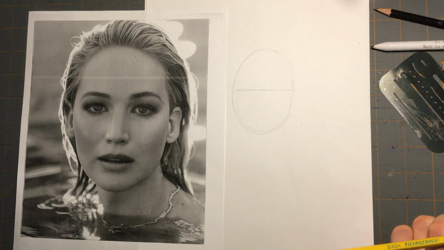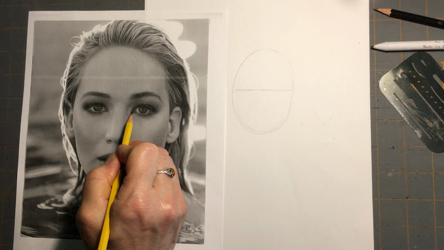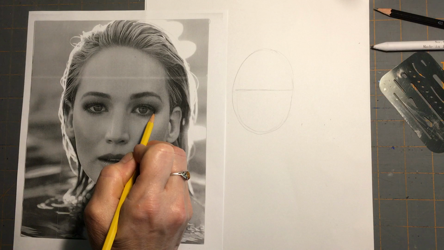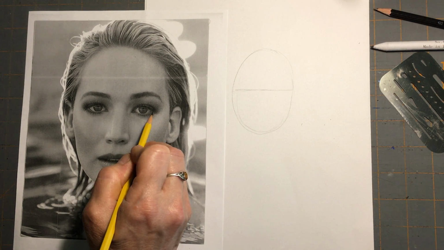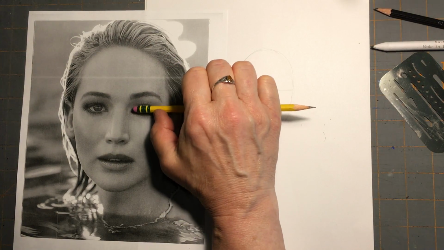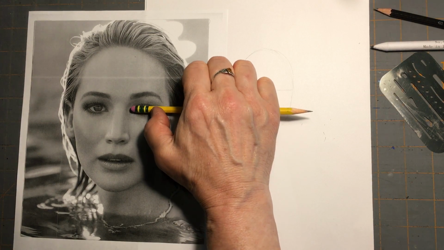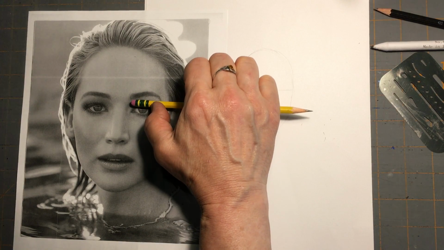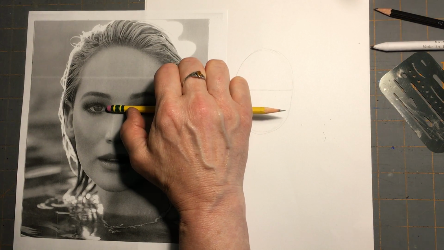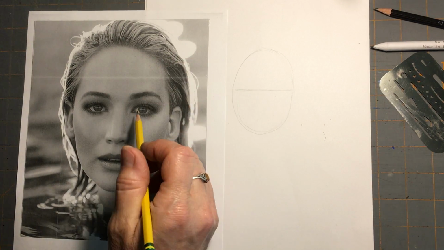Now the next thing we have to decide is how wide are the eyes, and how far apart are they? So I'm going to measure her eye from this corner to this corner, and check how that length compares to the space in between her eyes. I'm just going to use my thumb here, and put my eraser near that inside corner and the outside corner, and that's about the distance of one of her eyes. And when we check here, we can see that the space between her eyes is about the same as one of her eyes.